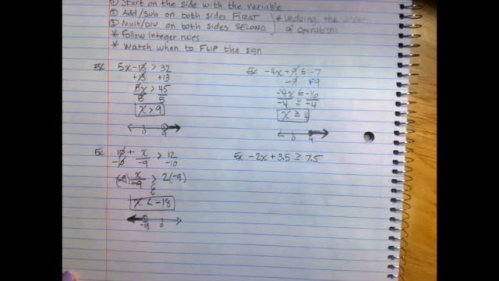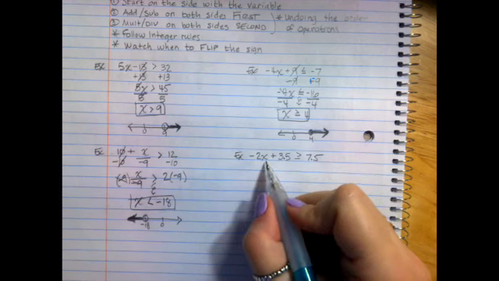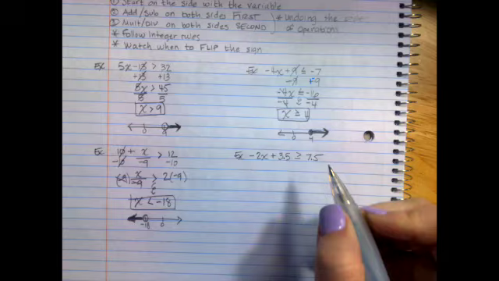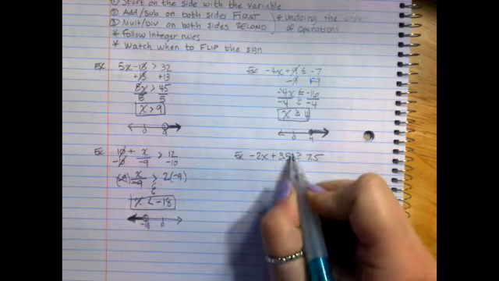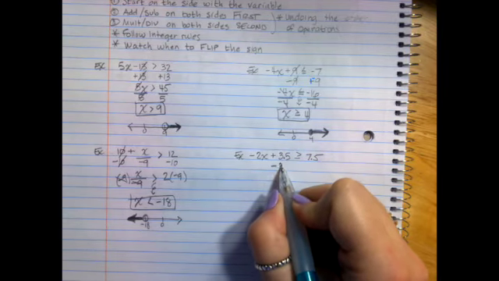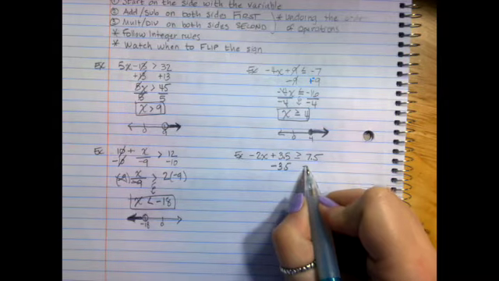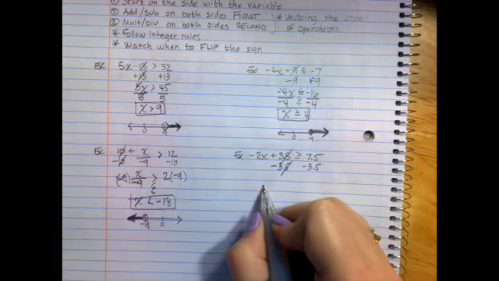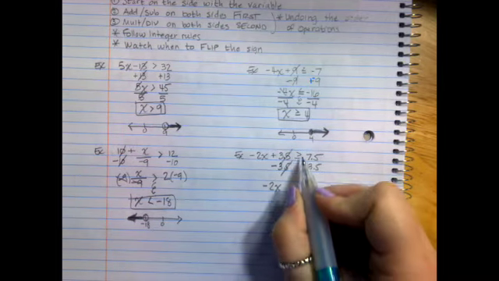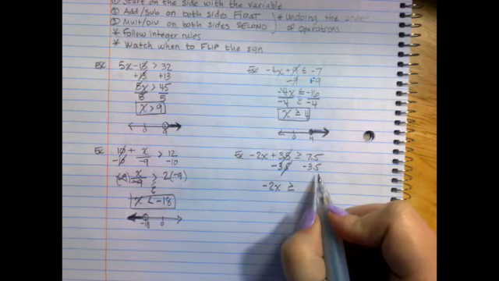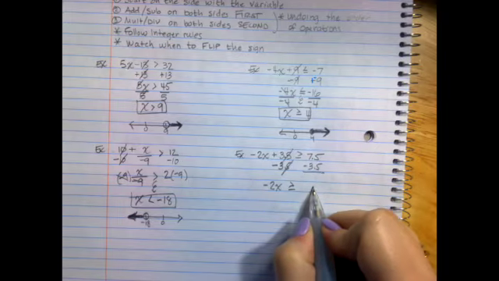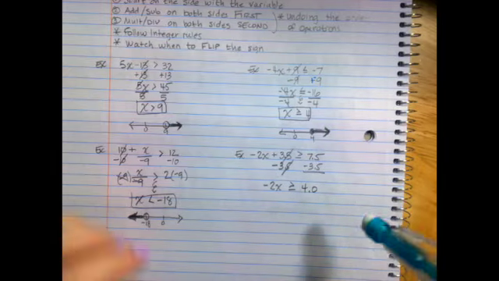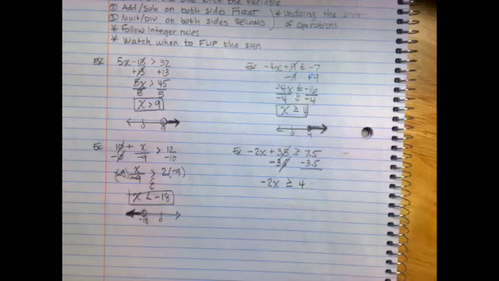All right, last one. Negative 2x plus 3.5 is greater than or equal to 7.5. Okay, again, start on the side with your variable. I will subtract 3.5, do the opposite. Subtract 3.5 on both sides. So I'm left with negative 2x greater than or equal to, and I'm going to subtract this out, and I'm going to get 0 and 4. Okay, I can even leave that 0.0 off.